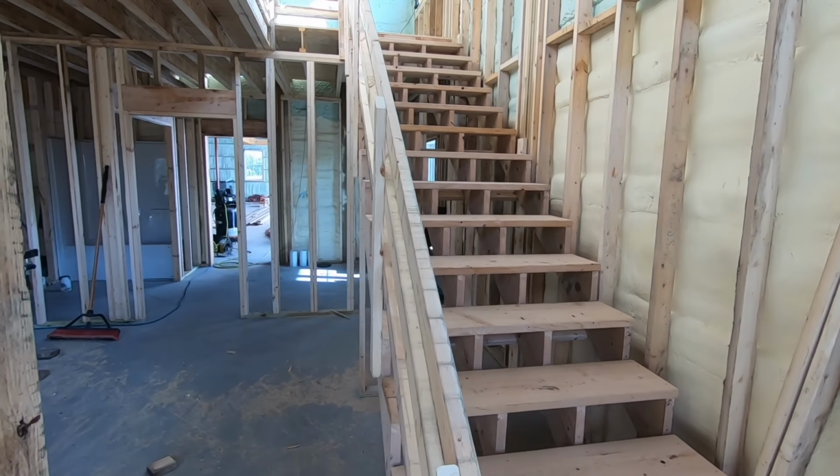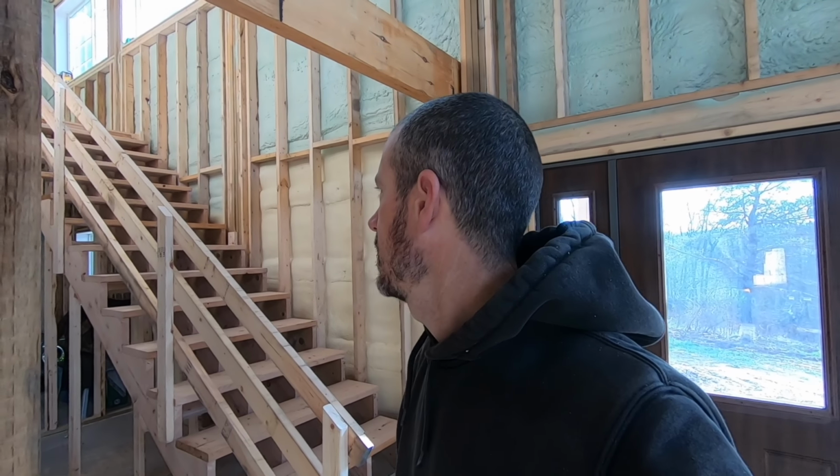But when you're making stairs, don't worry about the angle. A lot of people get caught up on the angle. All you have to worry about is your rise and your run, number of stairs, keeping them the right height and length, and the angle will take care of itself.